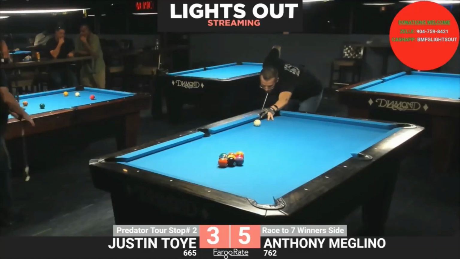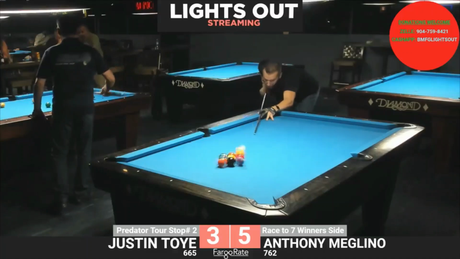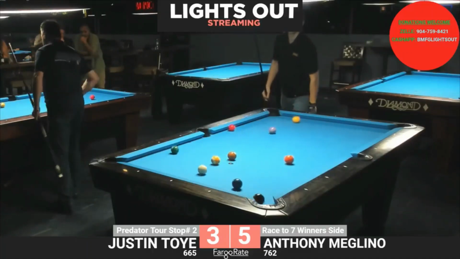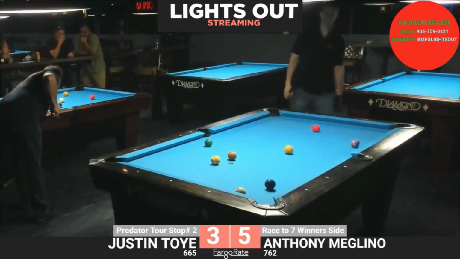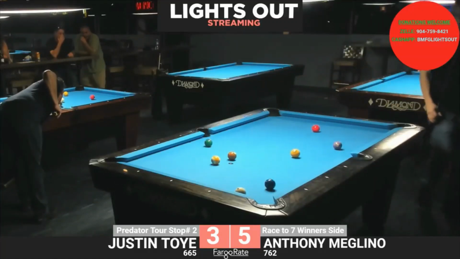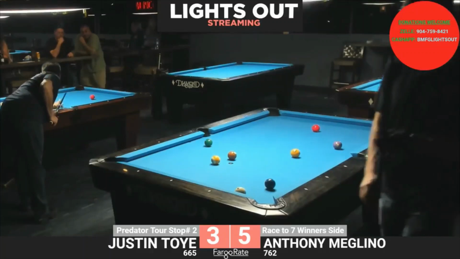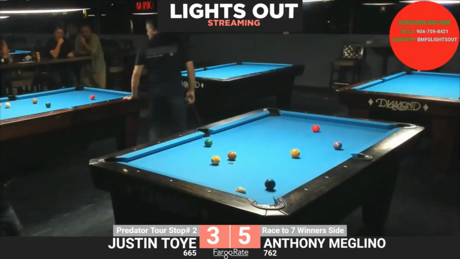All right, here we go. Rack number 9, Meglino with the break. He also lost that cue ball a little bit. He was able to make a ball, 5 ball down, the 8 ball down. But he lost the cue ball a little bit, and now he's got a challenging 1 ball.